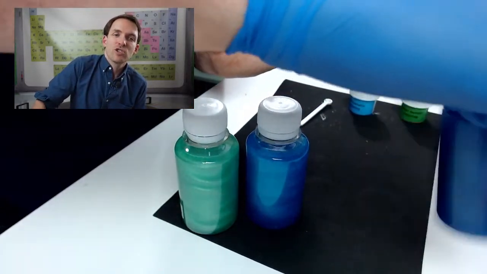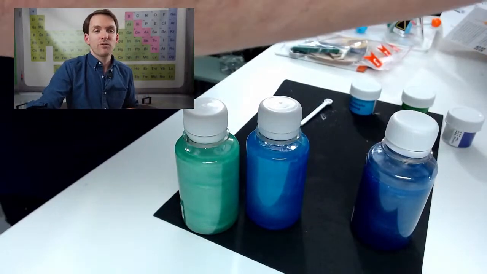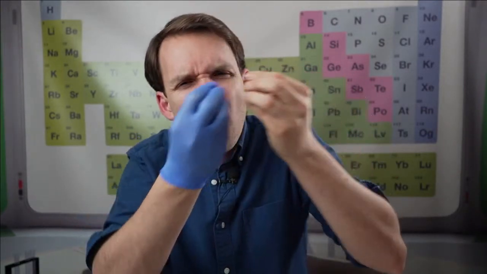Now, that is to do with the viscosity. Okay, so viscous is just really a fancy way of saying how thick a liquid is. So for example, honey is very, very viscous. Same with syrup. It takes a while to pour, whereas water pours very easily.